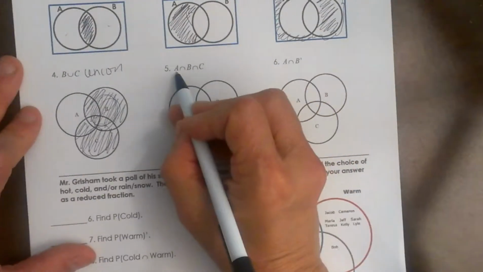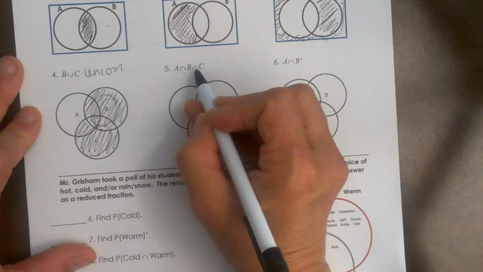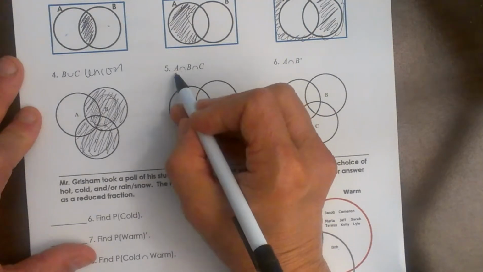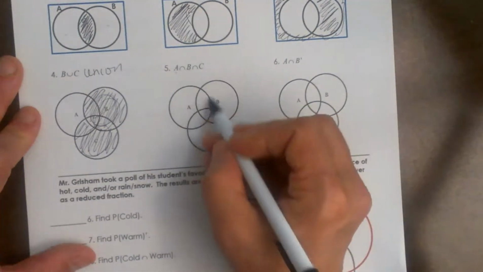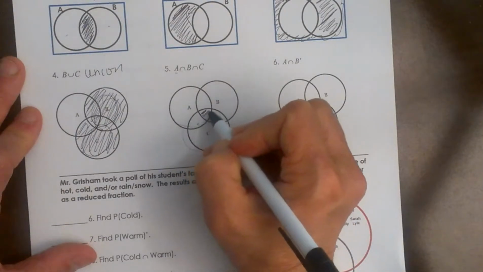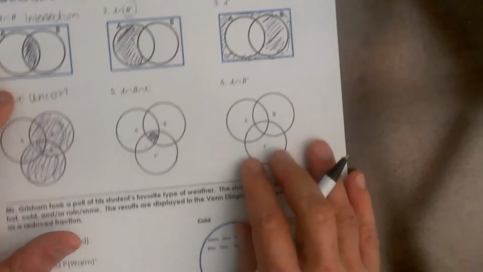How about this one? A intersect B intersect C. So it's got to be the intersection. In other words, it has to be an element in A, B, and C. Well, the only section that's in A, B, and C is where all three overlap, which is this very small section right there. Okay, so let's look at one more of these.